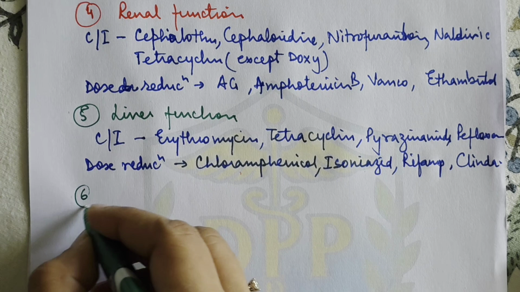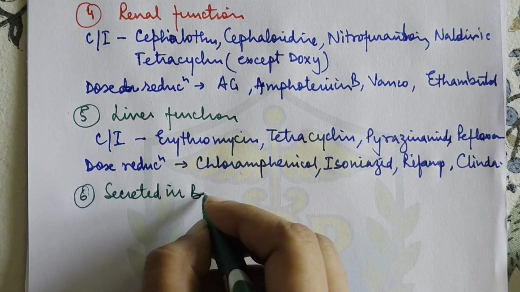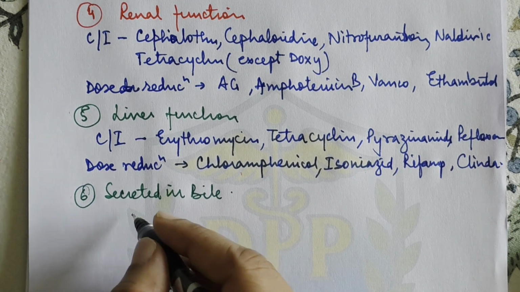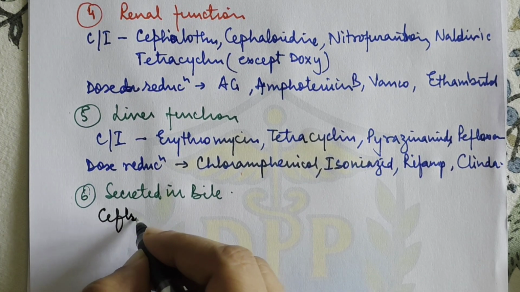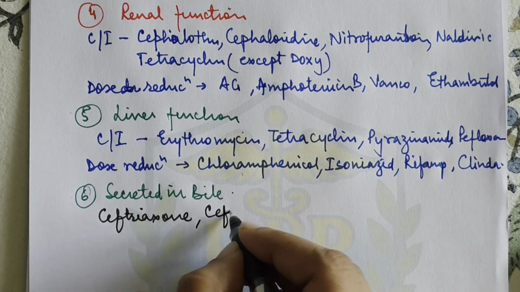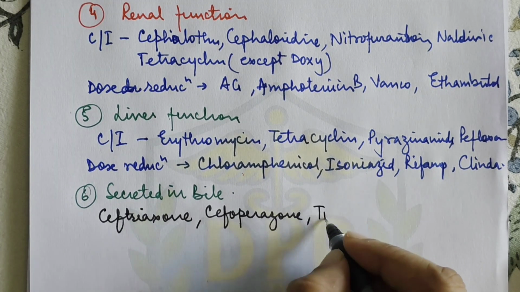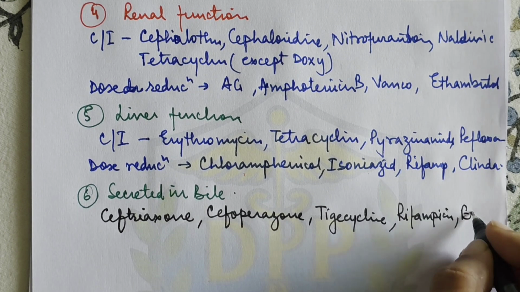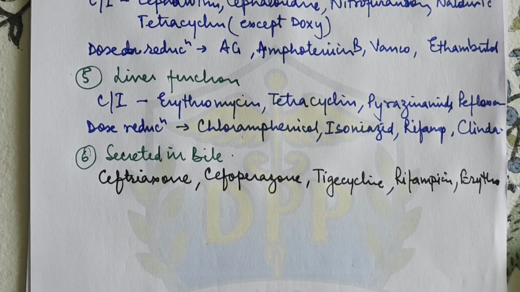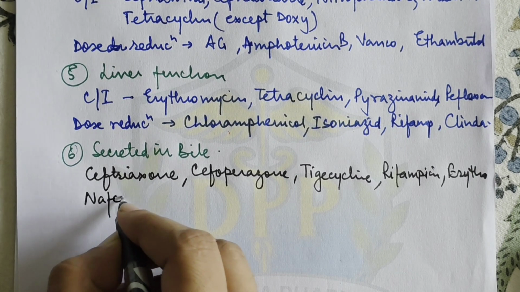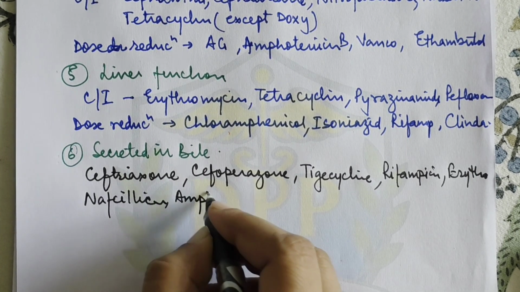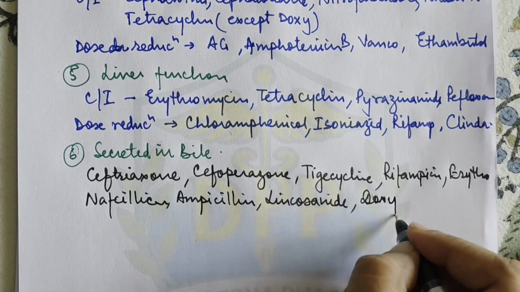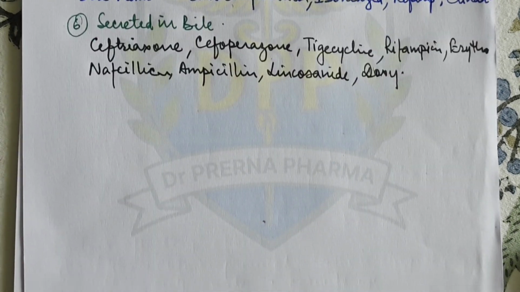Then some drugs are secreted in bile. What are the drugs which are secreted in bile? These drugs are excreted in the feces, so they do not need a dose reduction in renal failure. The drugs secreted in bile are ceftriaxone, cefoperazone, tigecycline, rifampicin, and erythromycin, right? Other drugs are nafcillin, ampicillin, lincosamide, and doxycycline, right?